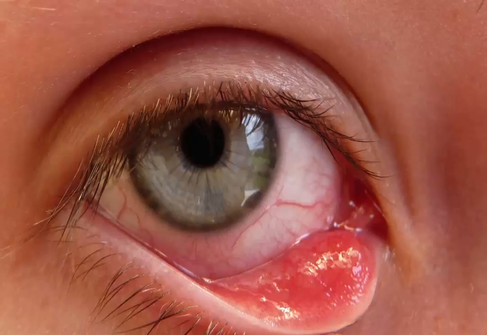A stye is a very common condition that affects many people. It is also known as a hordeolum. Styes are red, swollen lumps that form along the edge of the eyelid, close to the lashes. Sometimes, a stye can occur inside or under the eyelid.